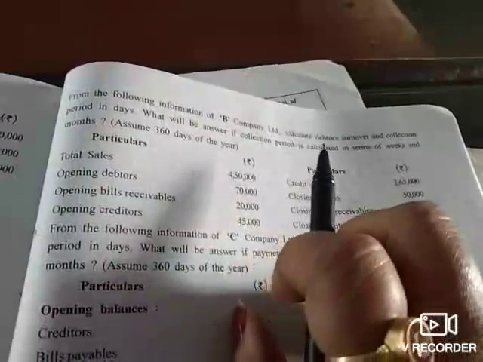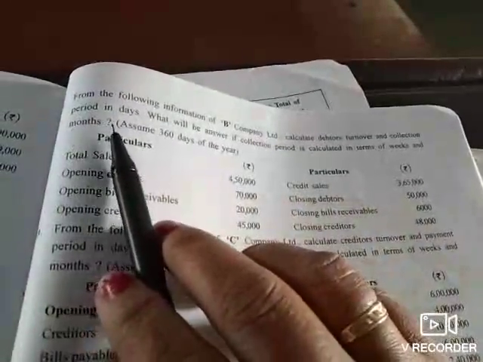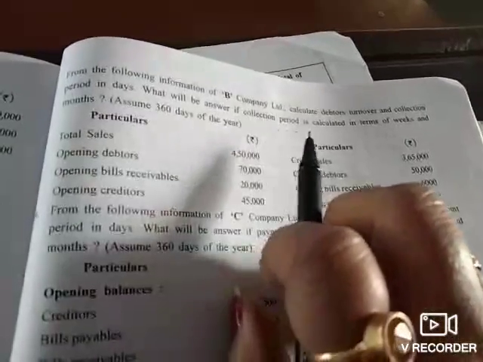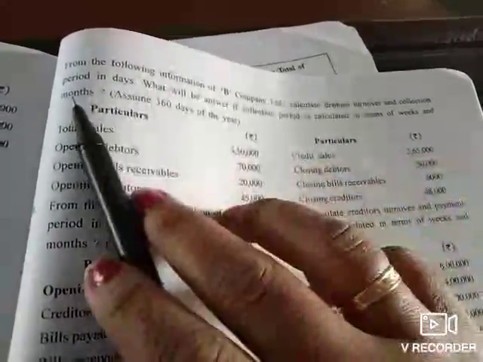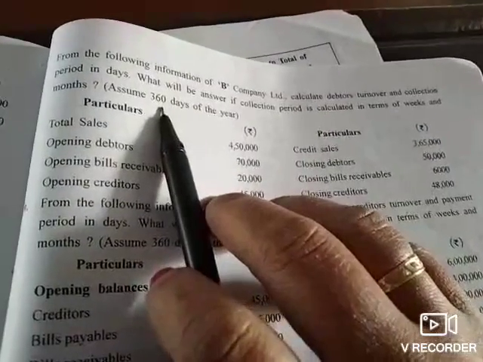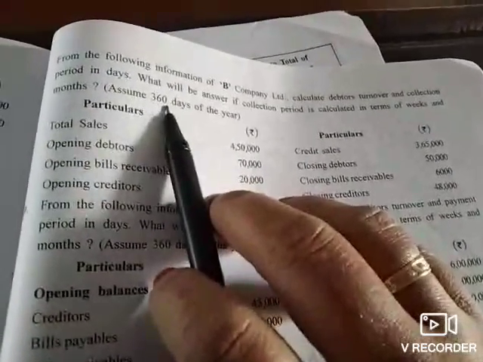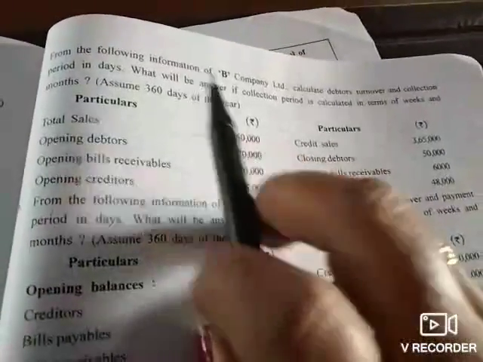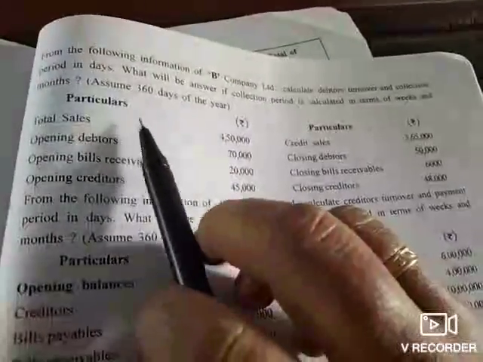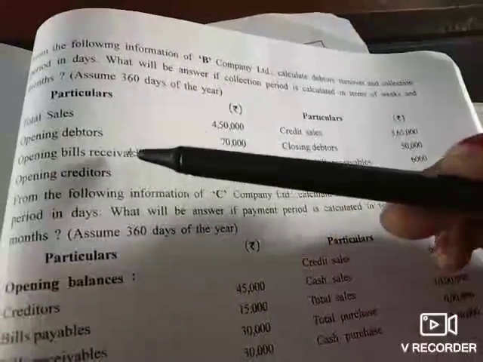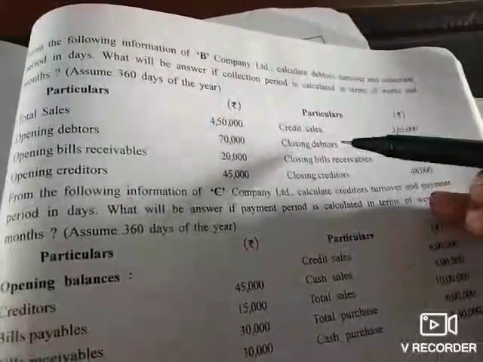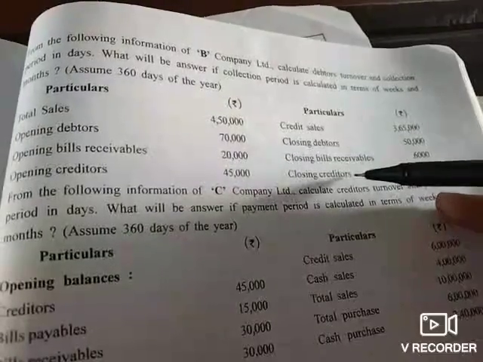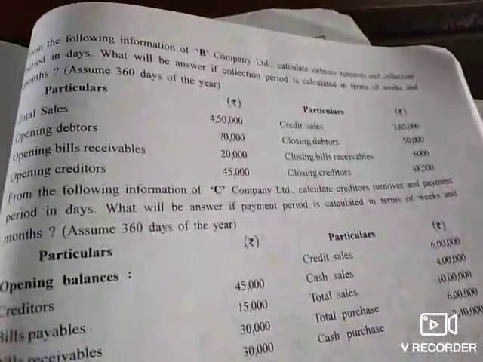Now see, in sum number 18: from the following information of B Company Limited, calculate debtors turnover and collection period in days. What will be the answer if collection period is calculated in terms of weeks and months? Days we have to take as 360 instead of 365. If you remember the formulas of days, debtors turnover we always find out in days, in weeks and in months. Now see, here total sales is given, opening debtors, opening bills receivable, opening creditors, credit sales, closing debtors, closing bills receivable and closing creditors. All this information is given.